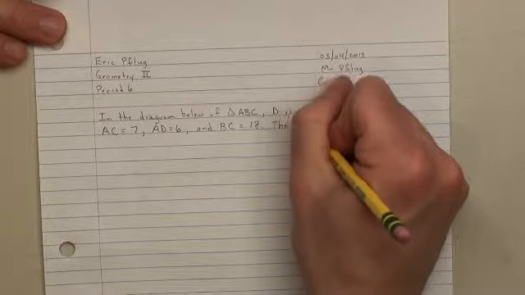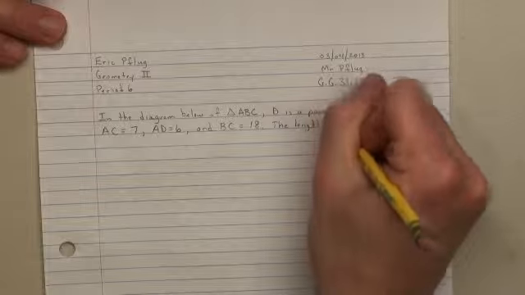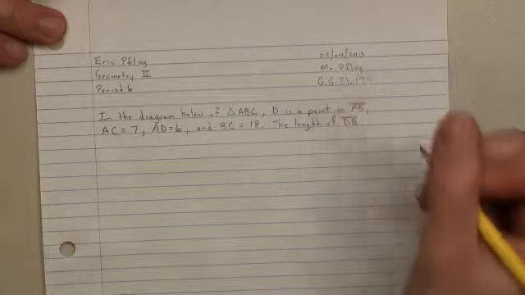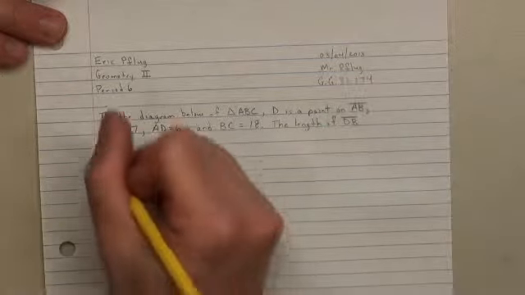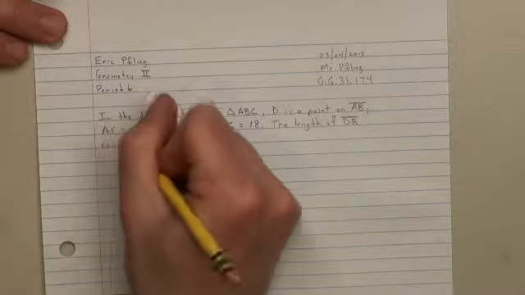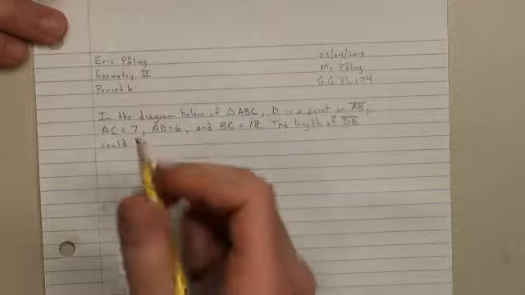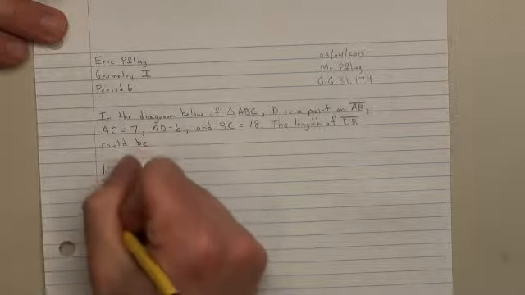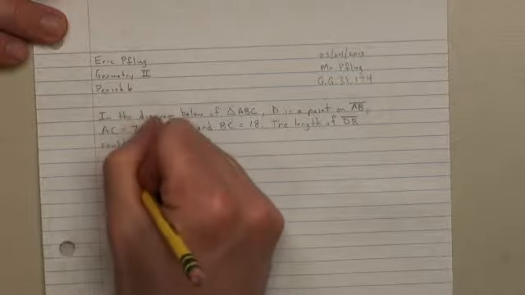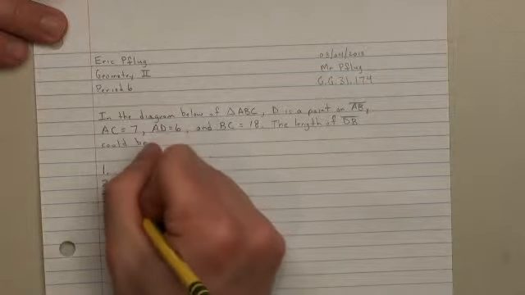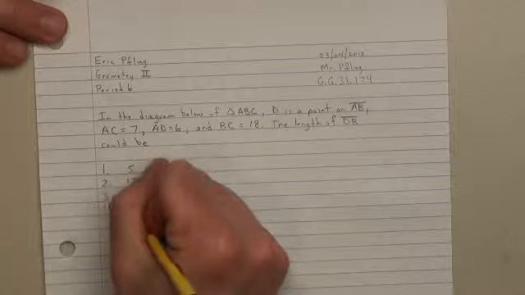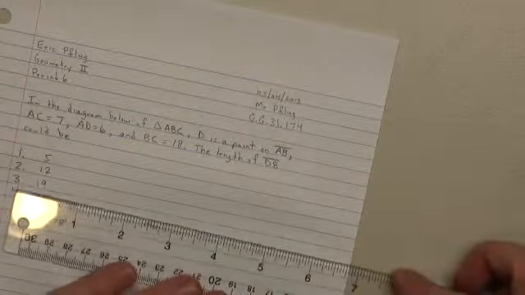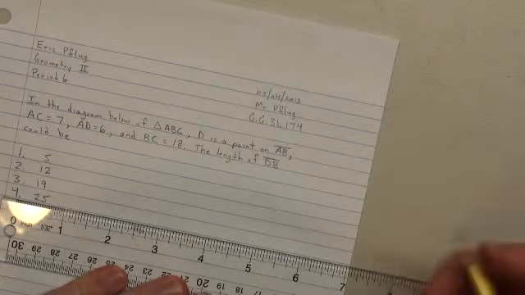And the statement is that the length of segment DB could be, and then it gives you 4 choices: 5, 12, 19, and 25. Okay, and it has a picture of a triangle.